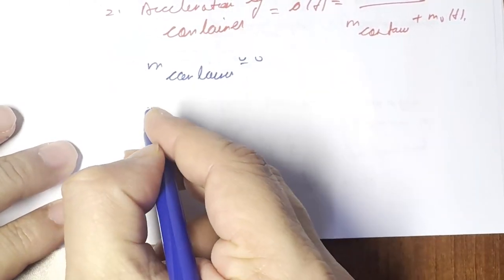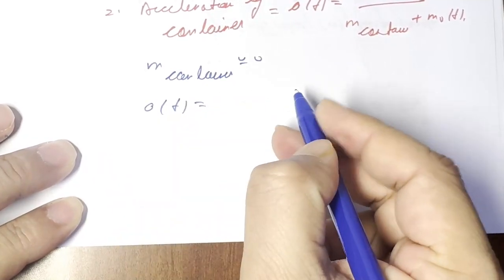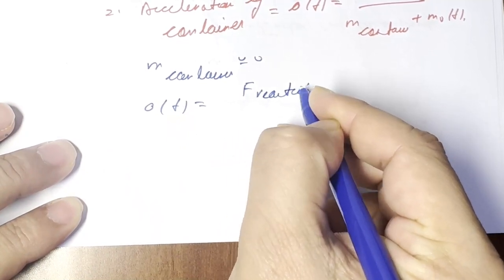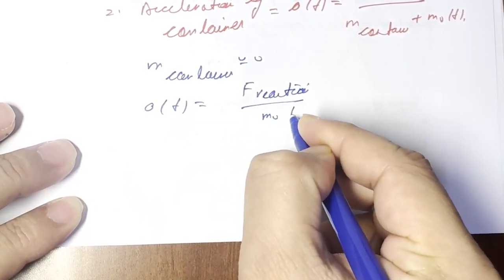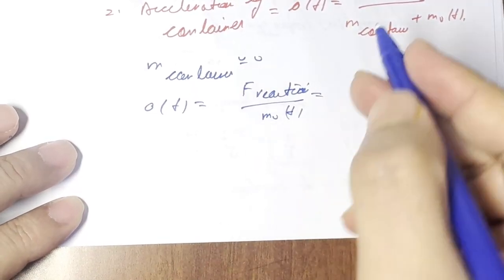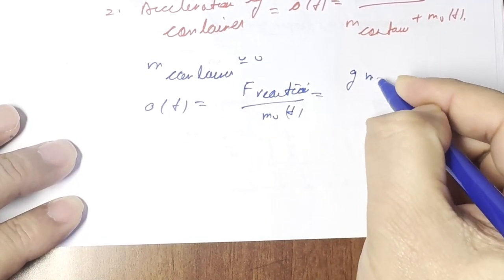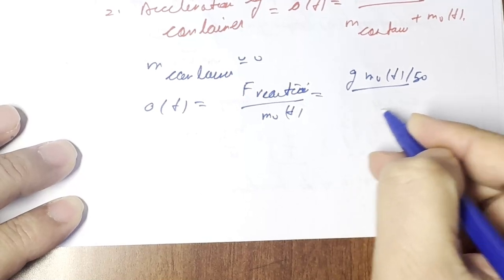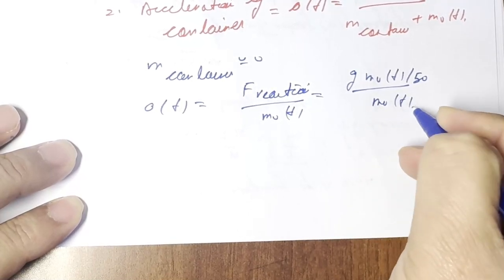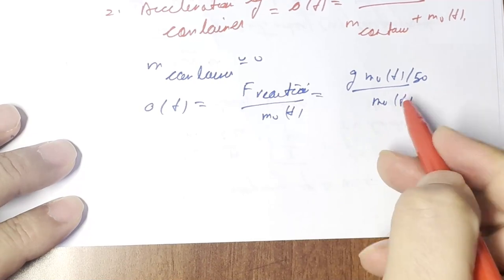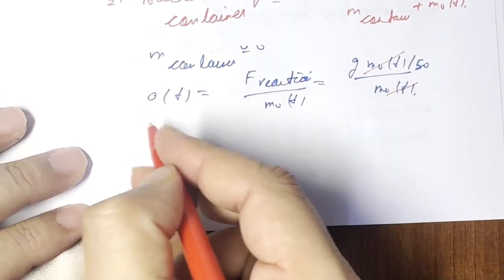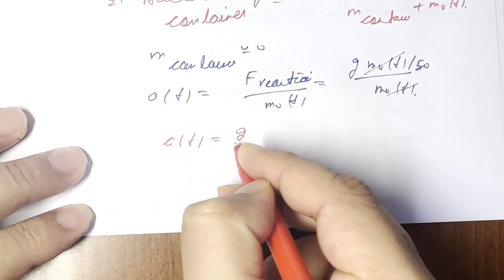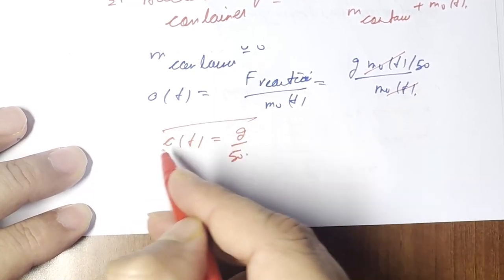So we get our acceleration, it will now be equal to F reaction divided by m naught multiplied by t. We substitute the value g m naught t divided by 50 and whole divided by m naught t, and this mass cancels with mass, so we get acceleration will be equal to g divided by 50.